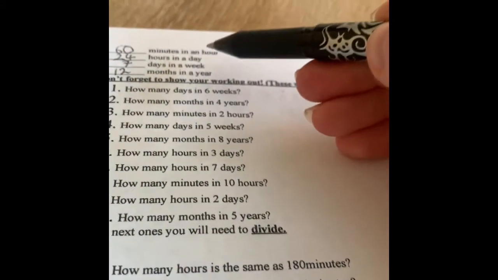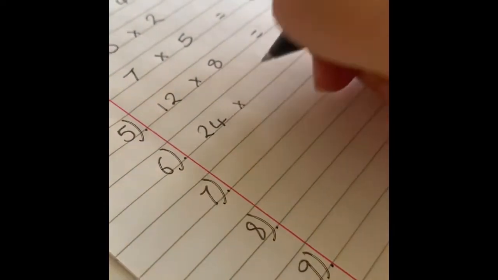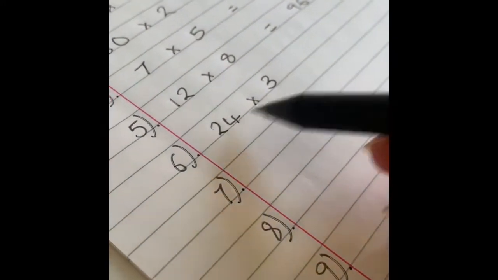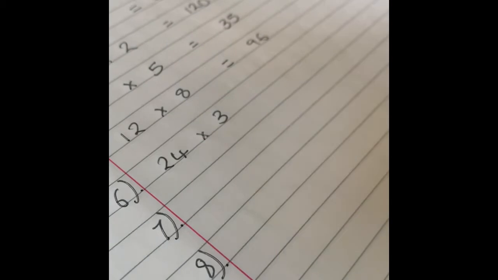So again, there are 24 hours in a day, so I've got 24, and I'm multiplying that by 3. Now this one's slightly harder. I can't just use my times table facts for this one, so I'm going to set this out in my column multiplication. So I'm going to do 24 times by 3, making sure that I line my numbers up accurately to show my place value.